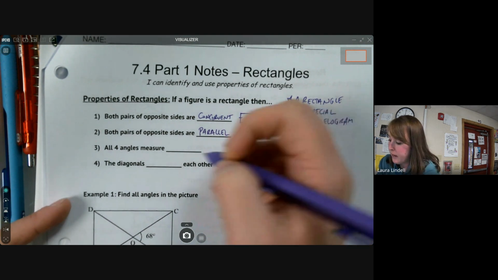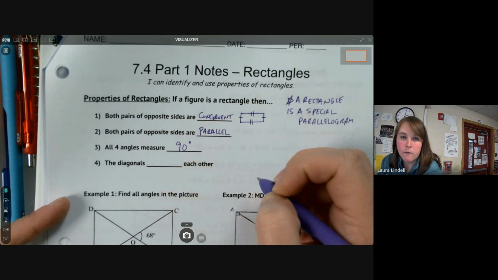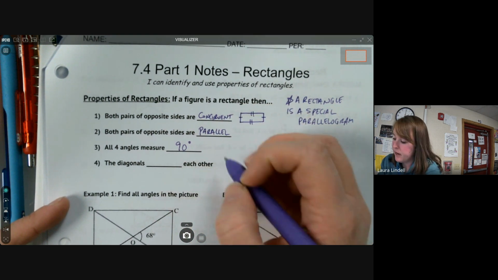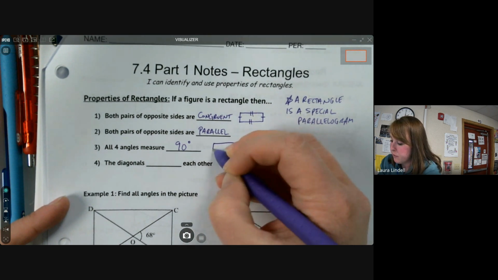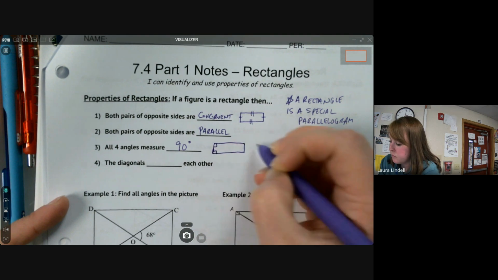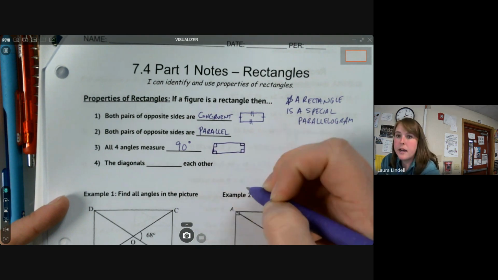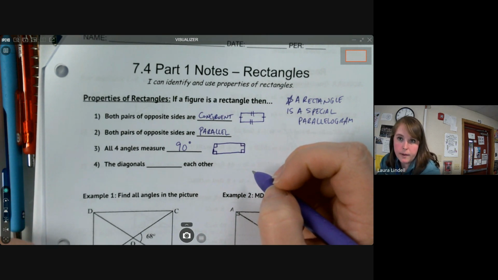All four angles measure 90 degrees. So all four, the sides are going to also be perpendicular to each other. So if we get a rectangle going like this, we should put right angles or 90 degrees in all the corners, just like that. Okay.